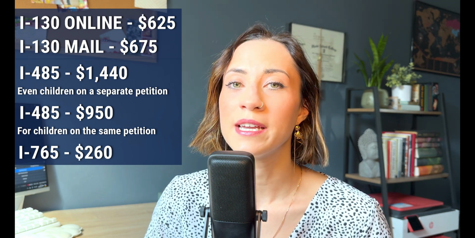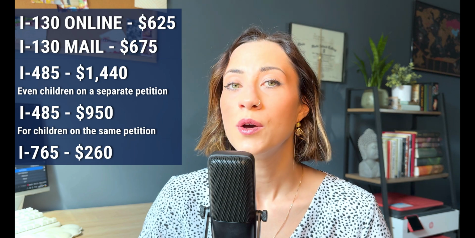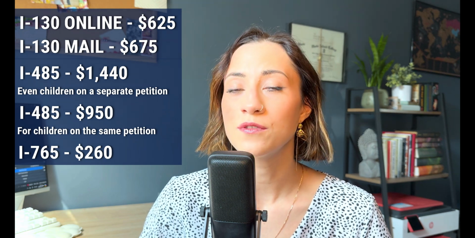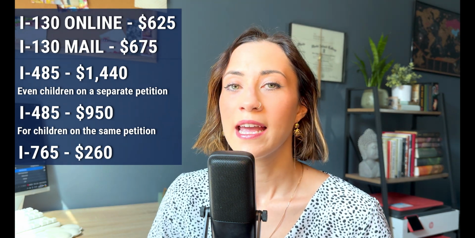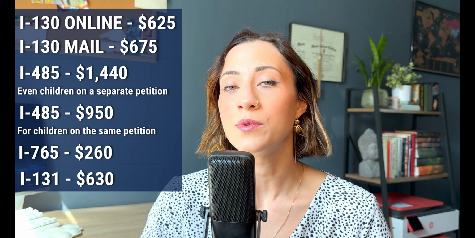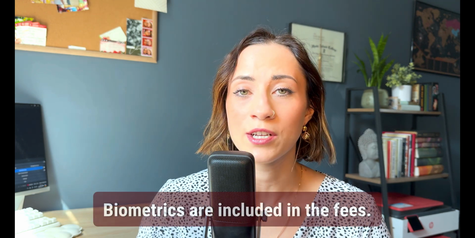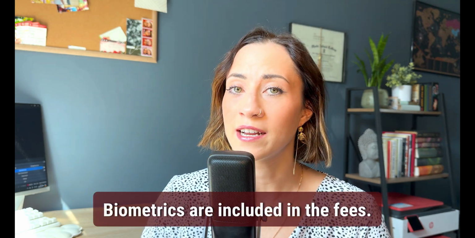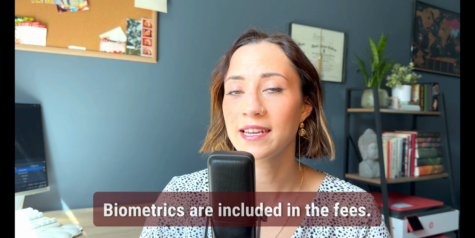Next, the optional form I-765 employment authorization. The fee for this form is $260, which is a 50% discount for adjustment of status applicants. And finally, the fee for the optional form I-131, which is the travel document, advanced parole document application, is $630. And just to remind you that all biometrics fees are already included in the final fees posted on the USCIS site, and there is no fee for the affidavit of support form for adjustment of status applicants.